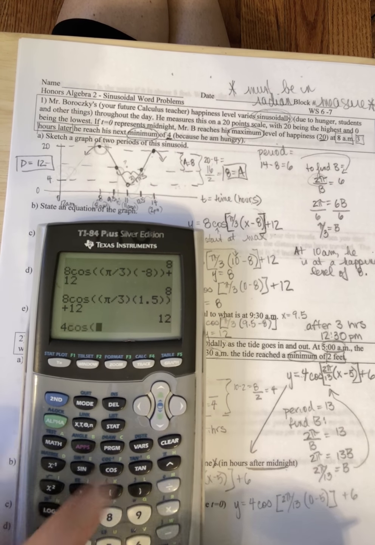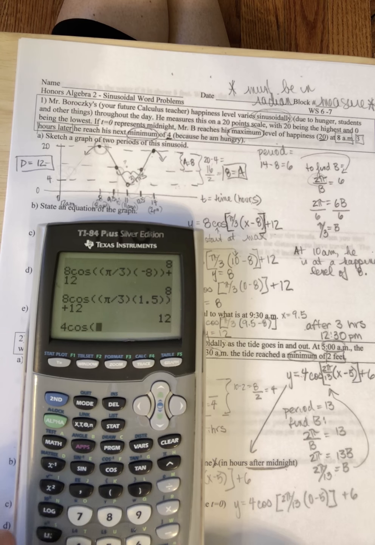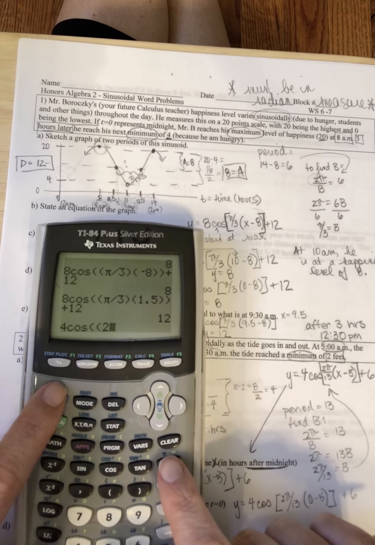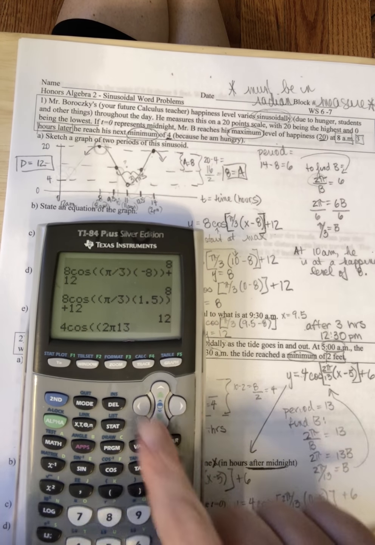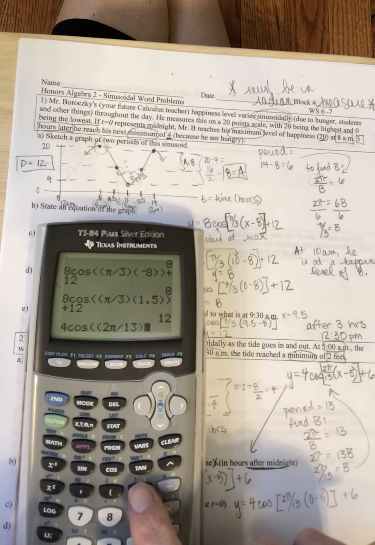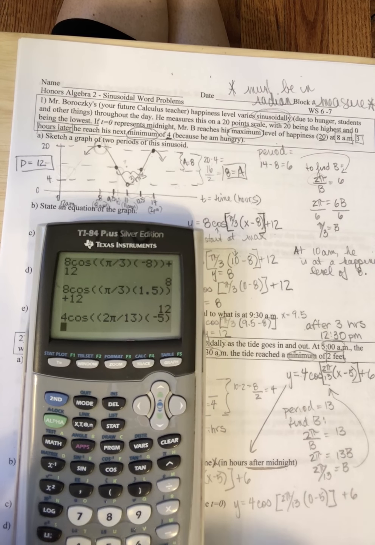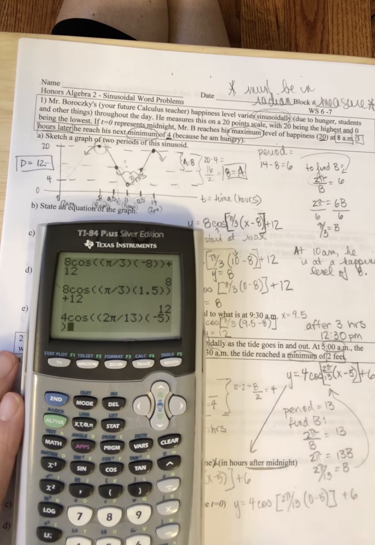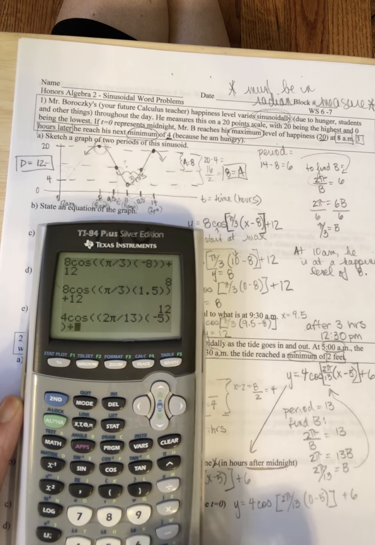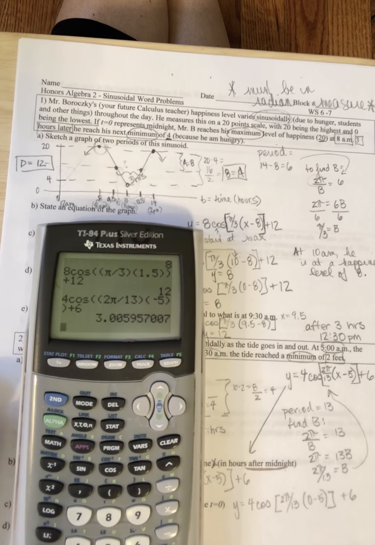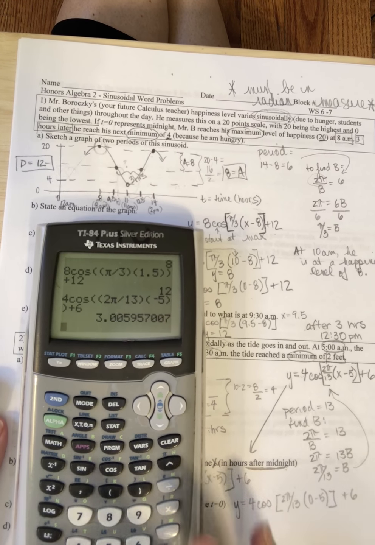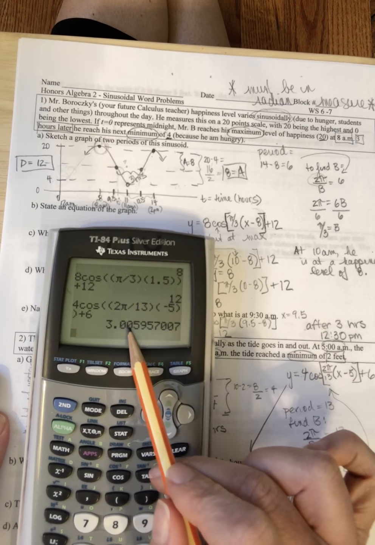So what is that? 4 cosine. Okay, then I have another set of parentheses for my B value. Oops, forgot my divide. Then this is 0 minus 5, which is just negative 5. And then I close the parentheses for that whole expression. Again, you could have multiplied those out and then put that in your calculator. I'm just plugging it in, letting the calculator do all the work. Plus 6, and there you go. So that will be about, we'll round to the nearest hundredth, so 3.01.